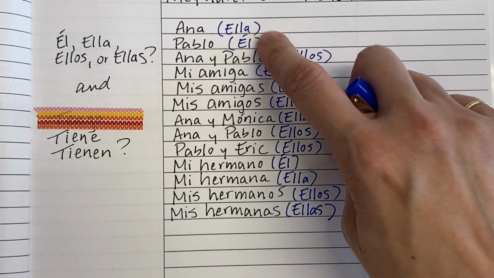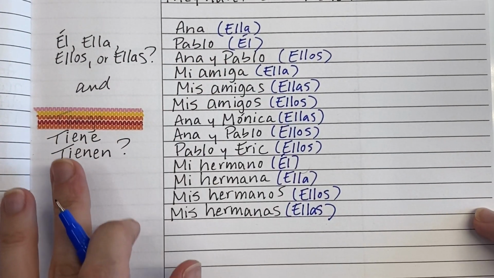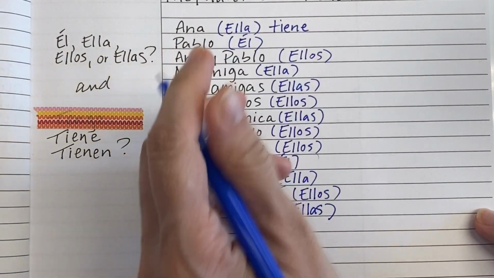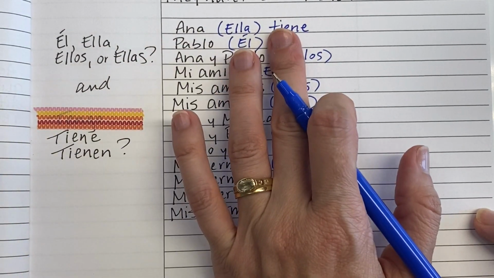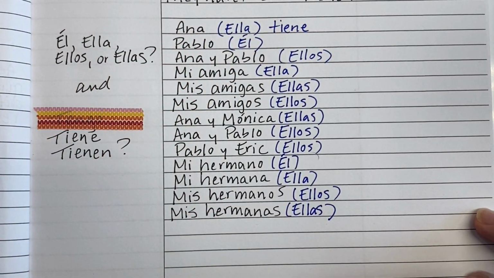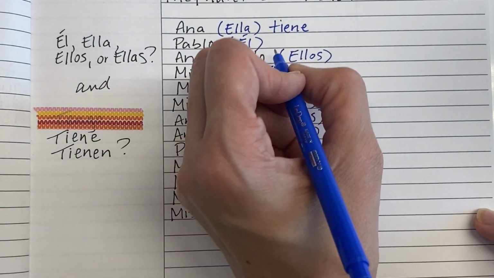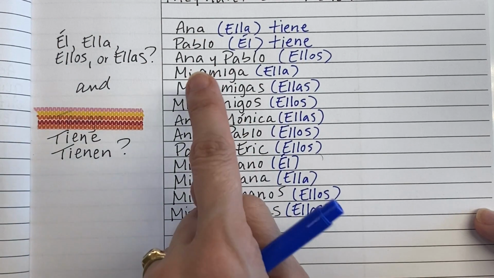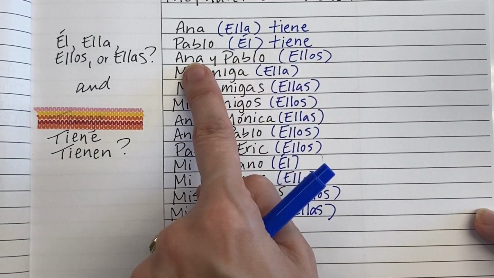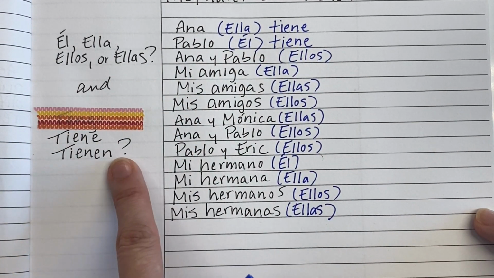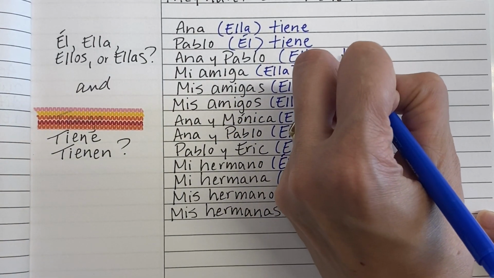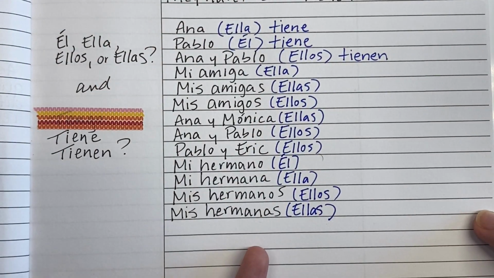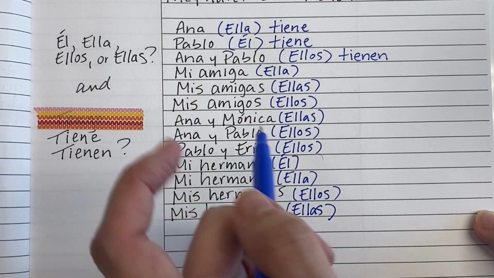So for Ana or ella, the form of tener we would use would be tiene. Right? We could say Ana tiene for Ana has, or ella tiene for she has. For Pablo as well, tiene. But now Ana y Pablo, that's they, not he or she, but they all together. So that's when we would use tienen. Okay, so do the rest on your own. Try it out. You can even pause the video if you'd like.